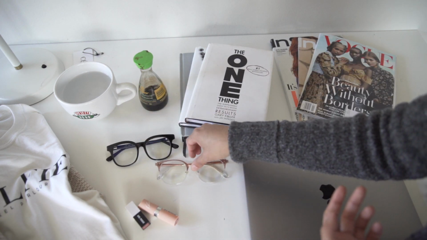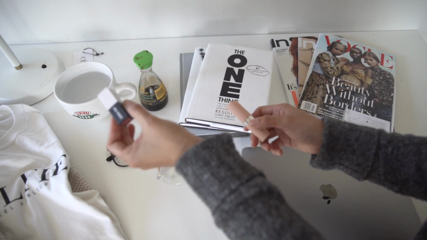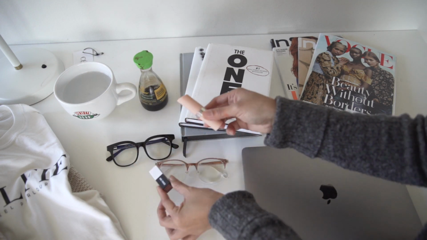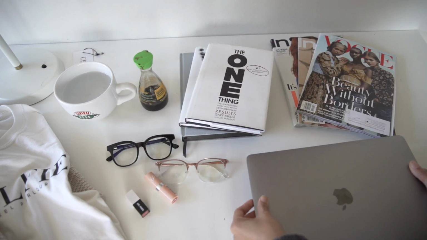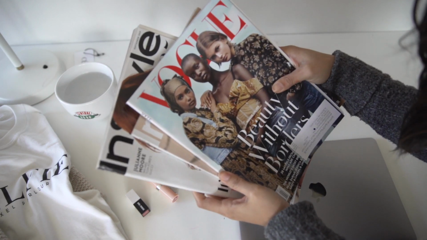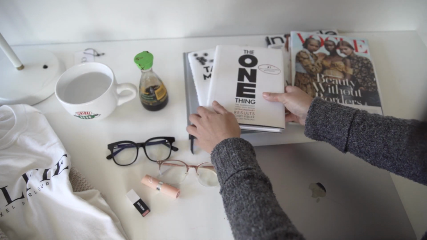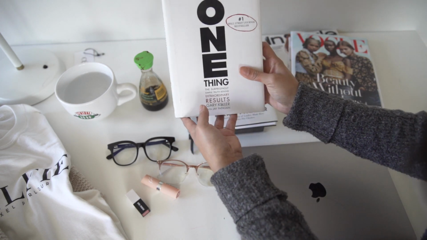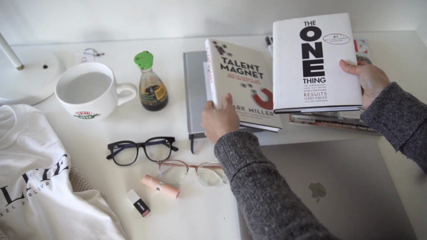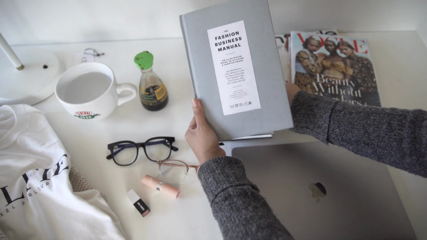So this is a good accent prop. I even have some lip gloss, some lipstick. This one says girl power. I have a laptop because they work from their laptop. I even have an assortment of magazines from InStyle to Vogue. And I specifically chose the colors that will match our brand. So I have books that are white: The One Thing, Talent Magnet, and the Fashion Business Manual.